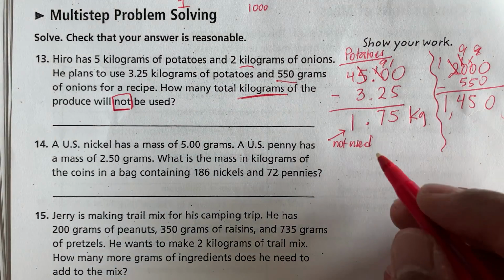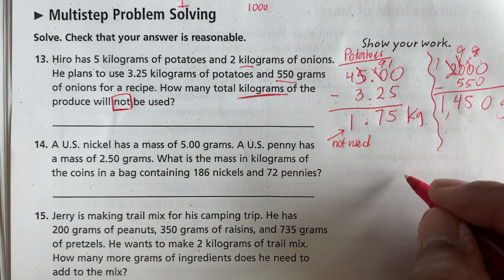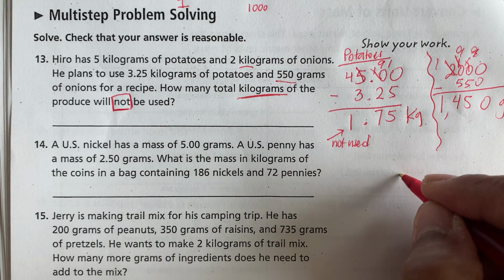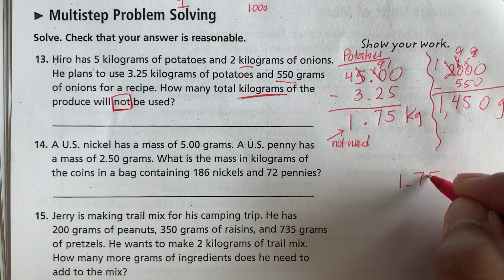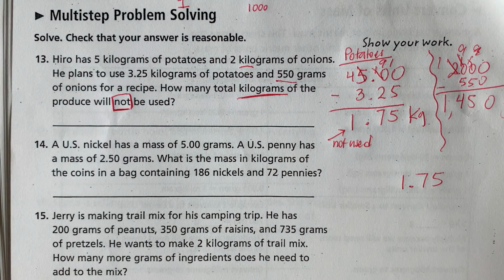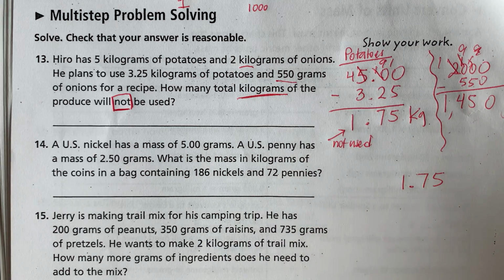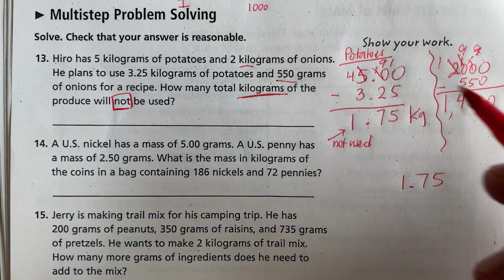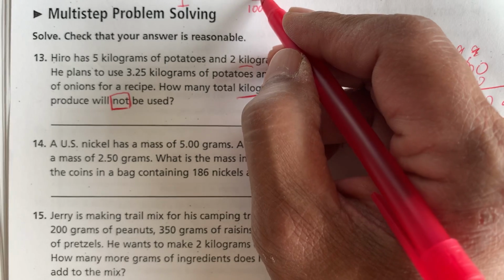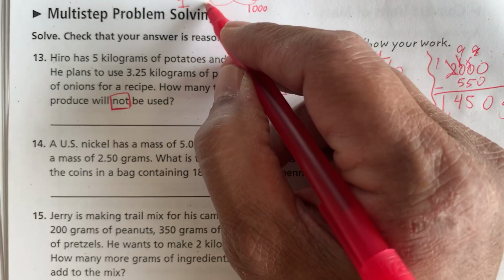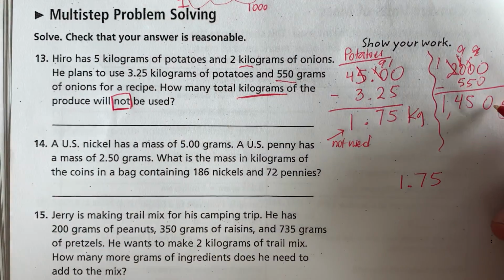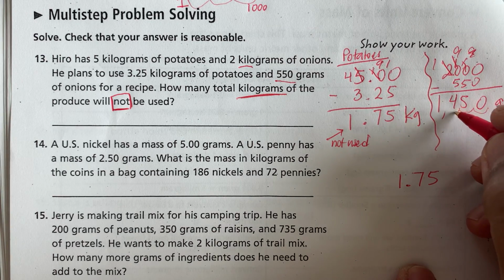So 1.75 kilograms is for the potatoes, and 1,450 grams. Okay, that's in grams. But in order to convert that to kilograms, since it's in grams, we're going to do 3 place value shifts that way. 1, 2, 3.